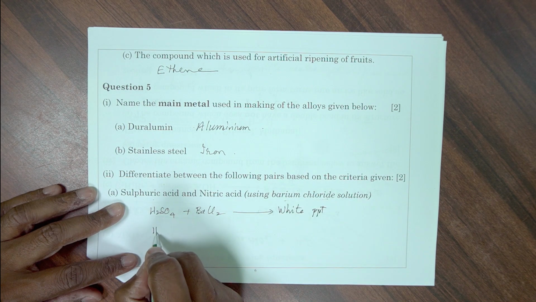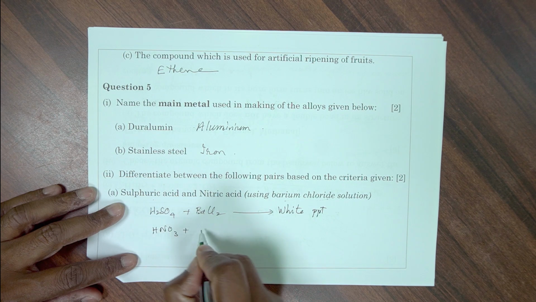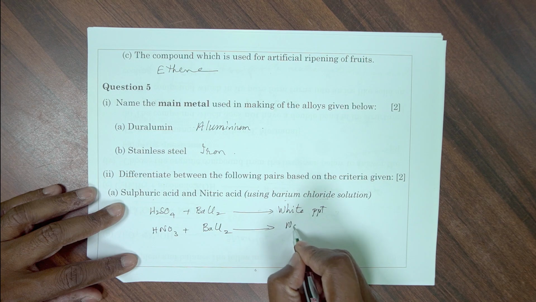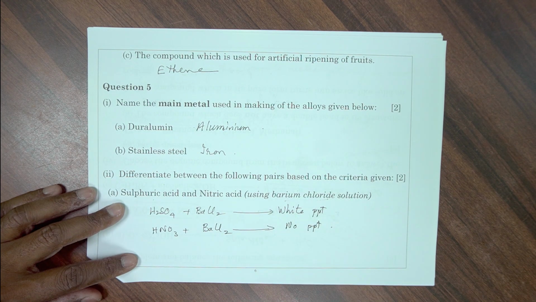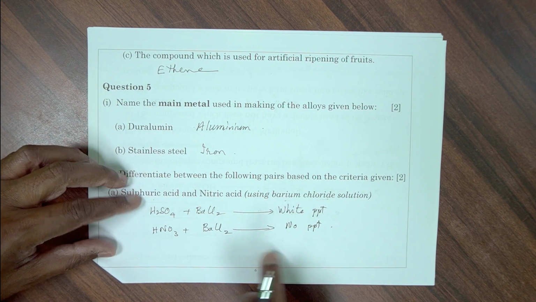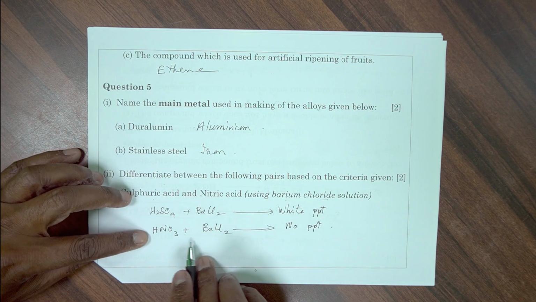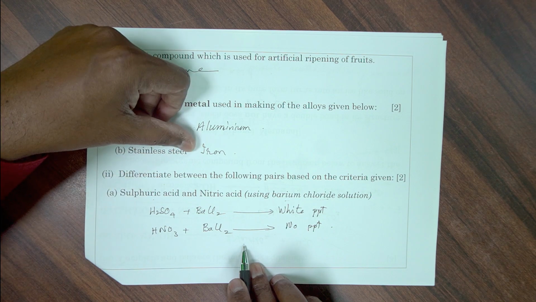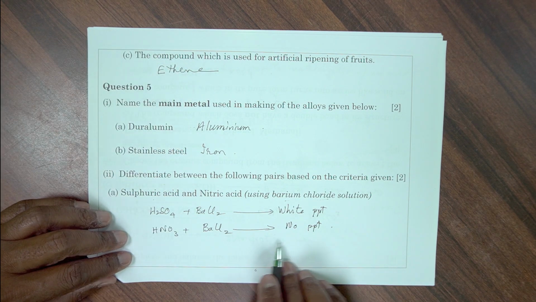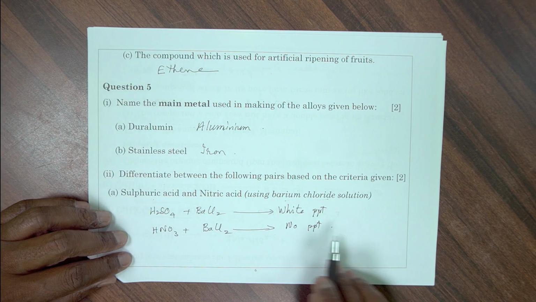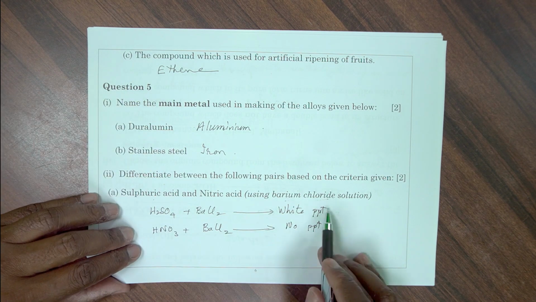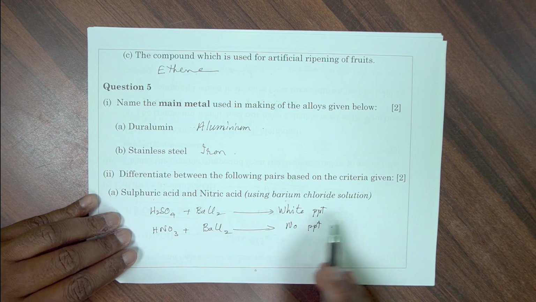Okay, and HNO3 nitric acid plus BaCl2 does not give any PPT, so no PPT. So this is the differentiation. Okay, so you write these two parts: what sulfuric acid gives, what nitric acid gives, the observation difference in the two. That's how you differentiate. Don't write the product name, no need to write an equation, no need to write a formula, give different observations for this. Using barium chloride solution is given already.